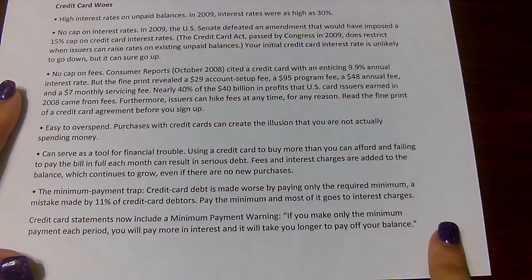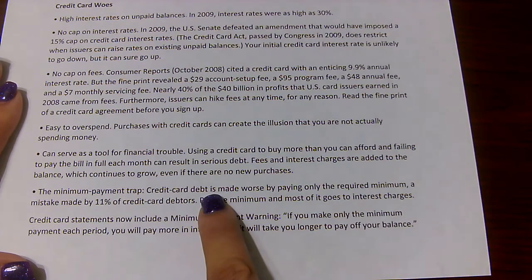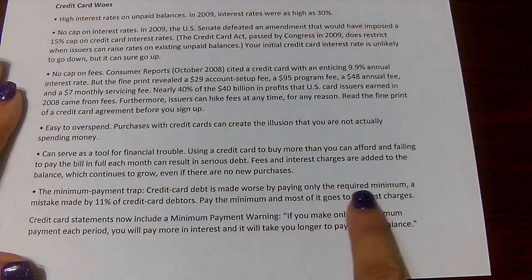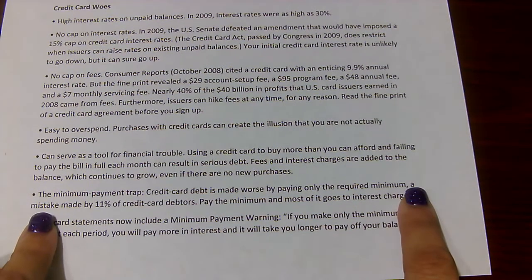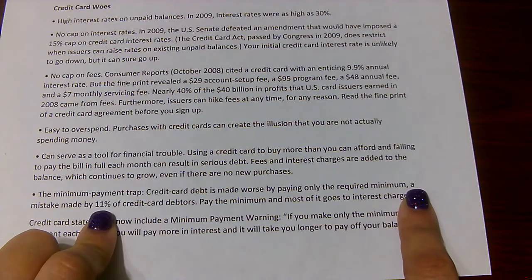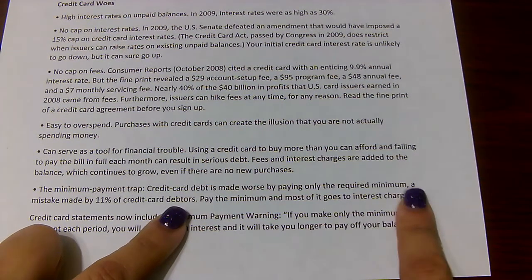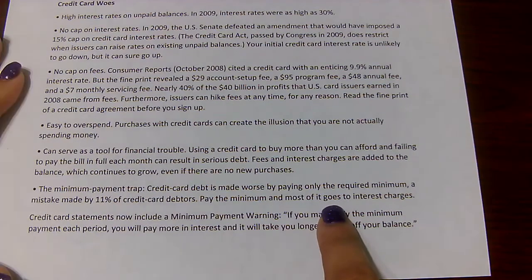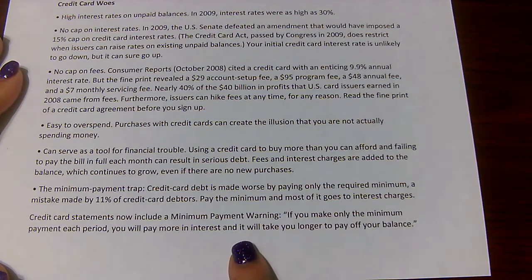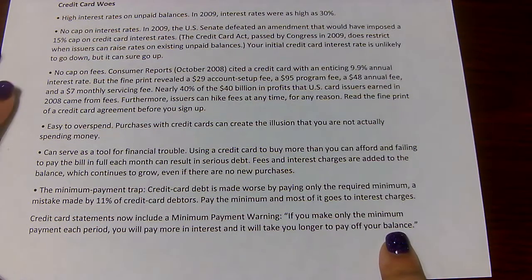The minimum payment trap. Credit card debt is made worse by paying only the required minimum amount, a mistake by 11% of credit card debtors. Paying the minimum, and most of it goes to interest. Credit card statements now include a minimum payment warning. If you only make the minimum payment each period, you will pay more in interest and it will take you longer to pay off your balance.